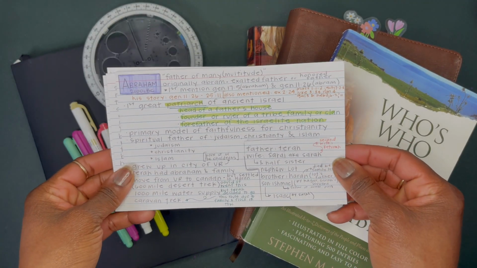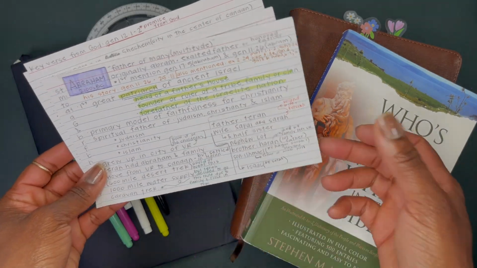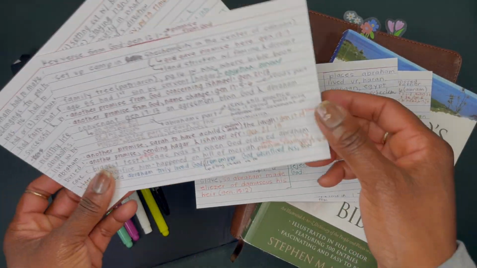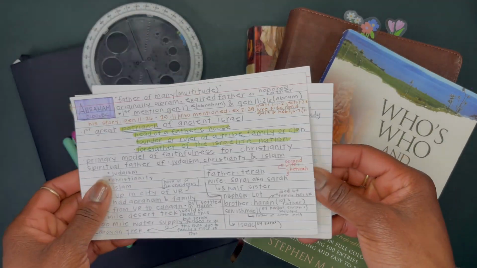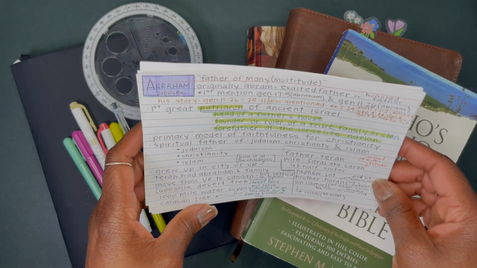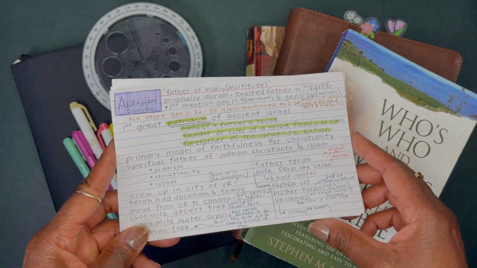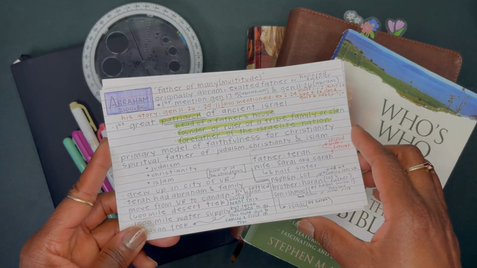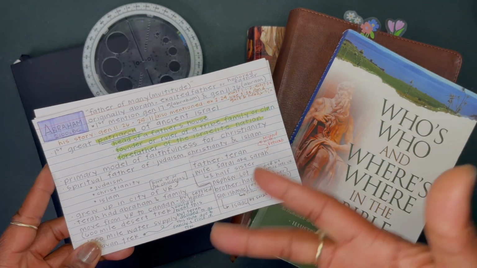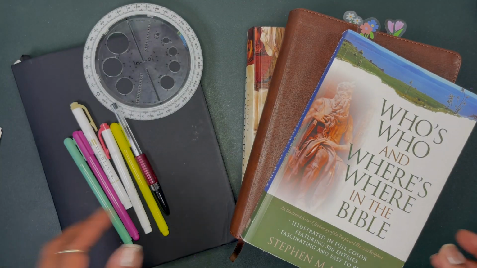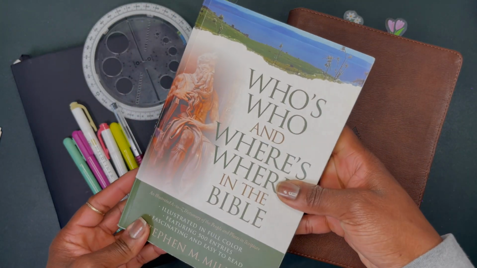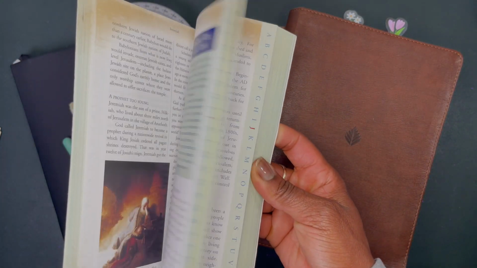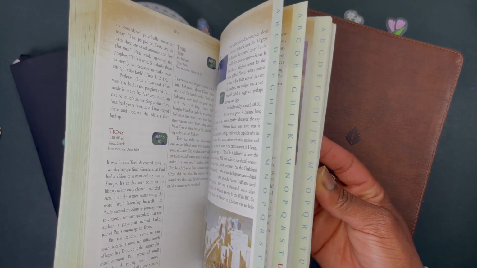Okay, so you're probably wondering where I got all this information, I mean, for a large index card's worth of notes on Abraham. So before we get started, I want to share some of the commentary and some of the resource books that I use to help me study characters, places, things, you name it. First up is Who's Who and Where's Where in the Bible. I love this book because it literally has every place you can possibly think of and person.